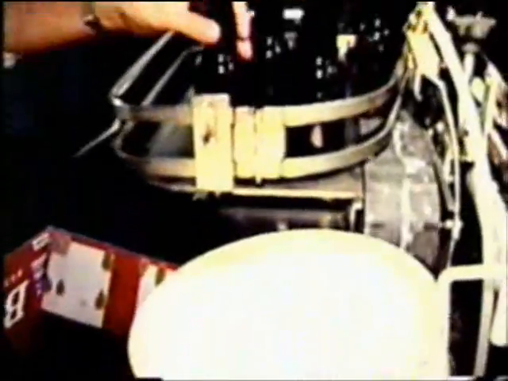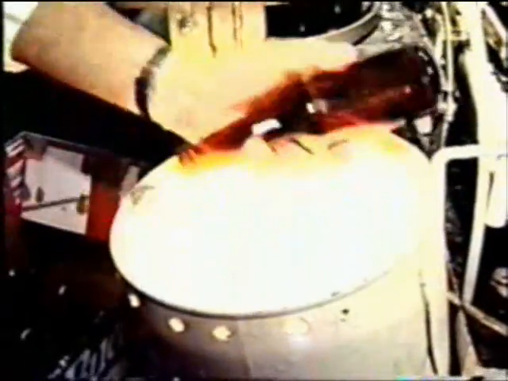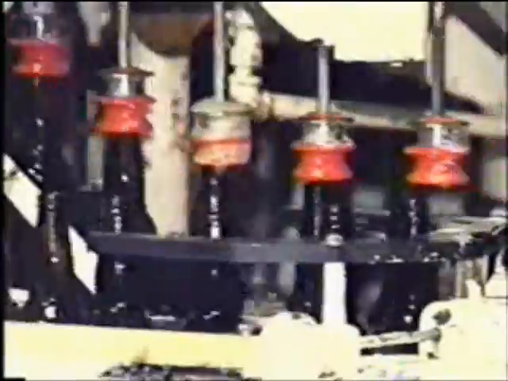Anything that might escape his attention is caught by the empty bottle inspector off to one side, which inspects each bottle individually and rejects any that it deems to be unclean or chipped in any way defective. The clean and sterile bottles then follow down the line and go into the filler.